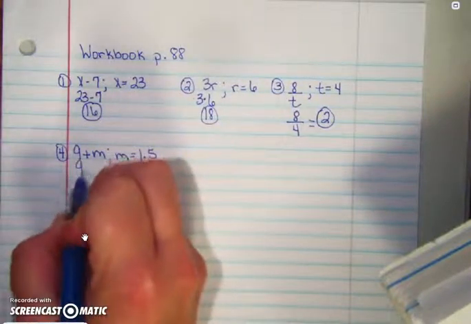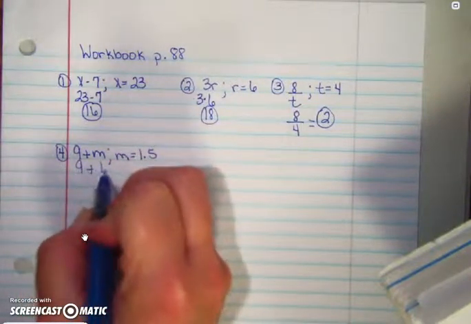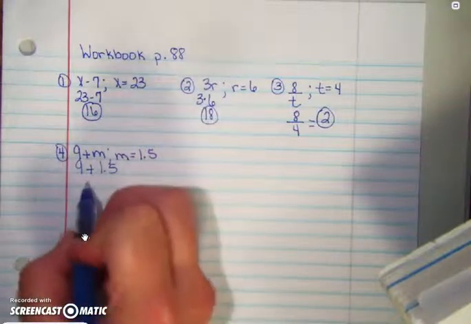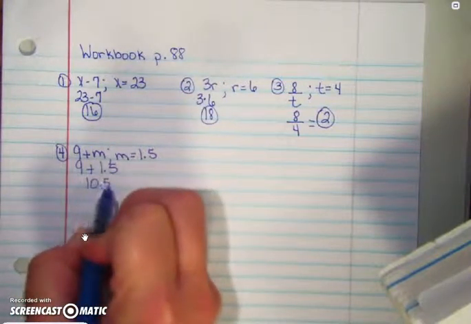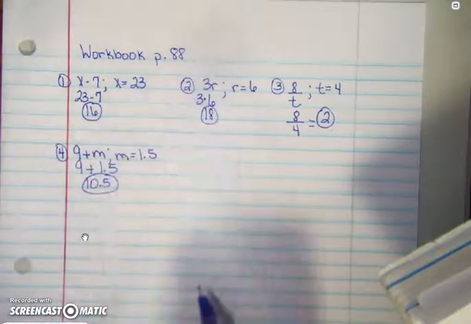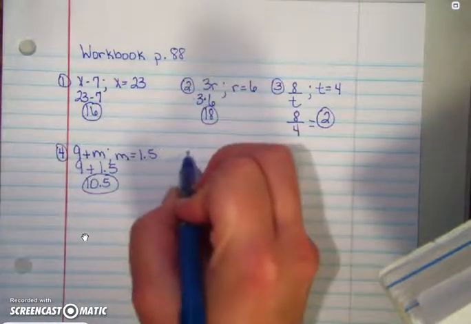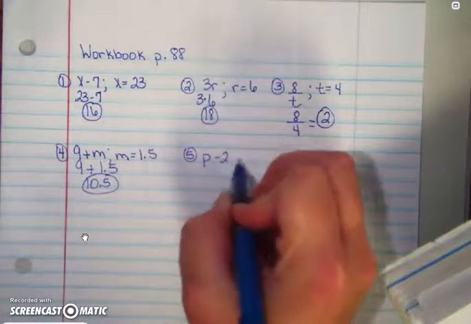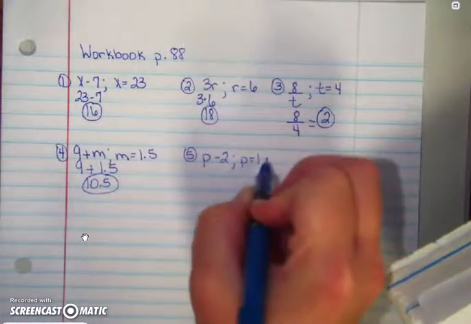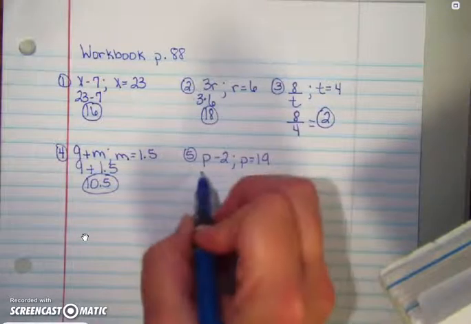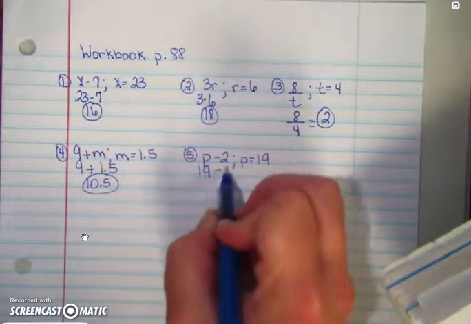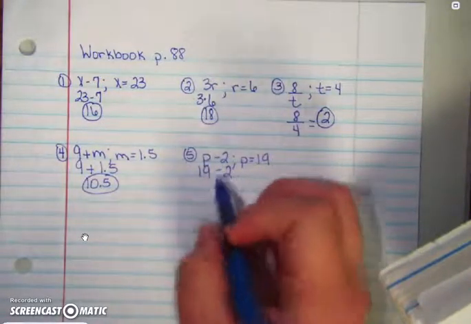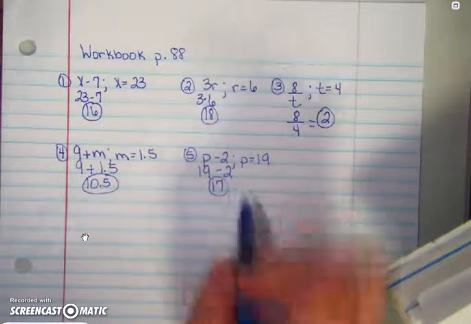So you're going to substitute that 1 5/10 in for m, and you would have 10 5/10. Problem number 5. P minus 2 when p equals 19. Substitute the 19 in for p, and the answer would be 17.